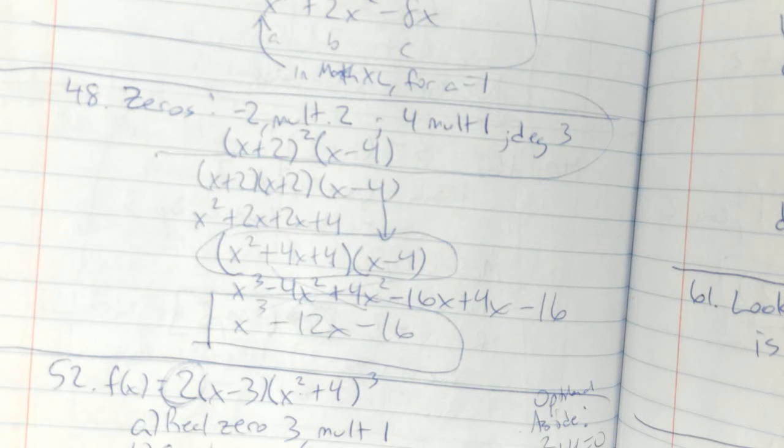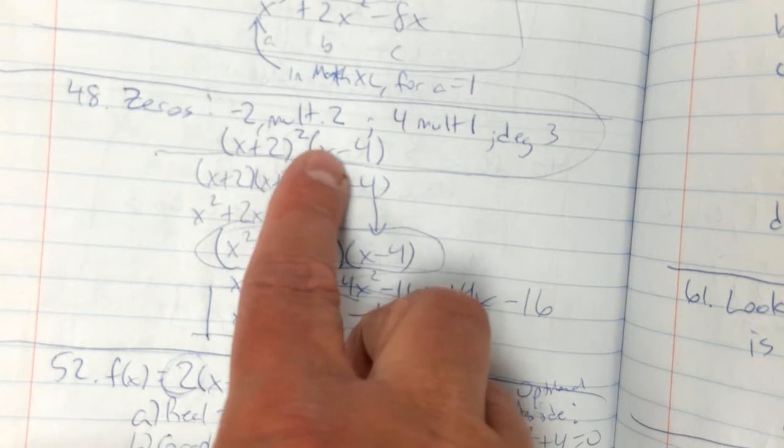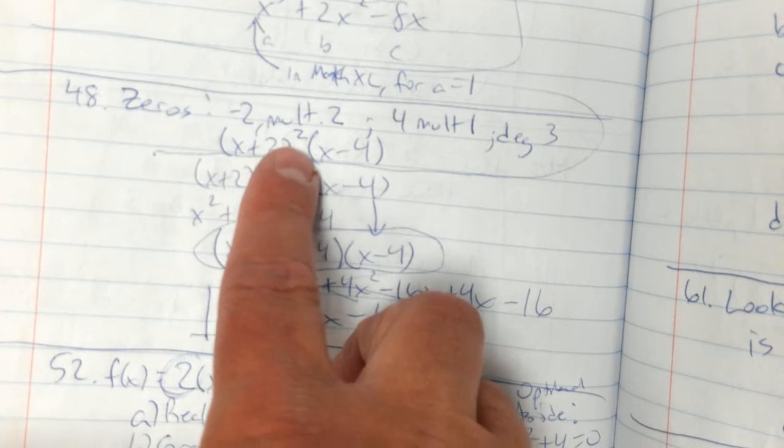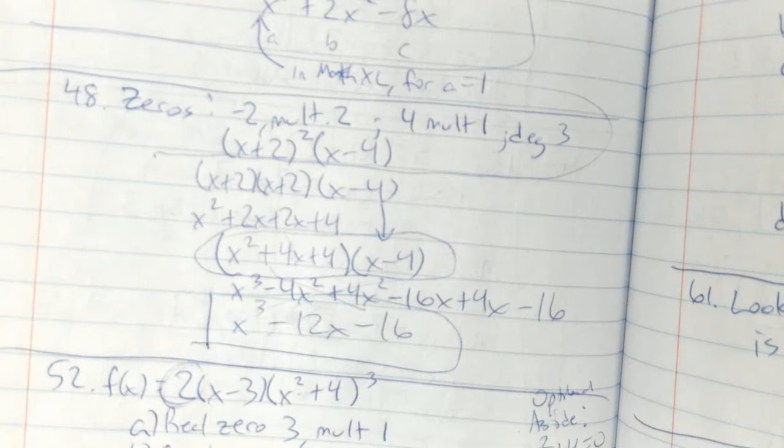Now, the reason why we're adding our exponents is because we're multiplying. We're doing x plus 2 squared times x minus 4. So that's why we end up adding our exponents.